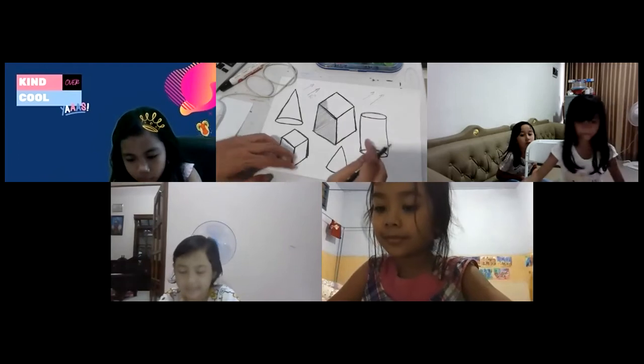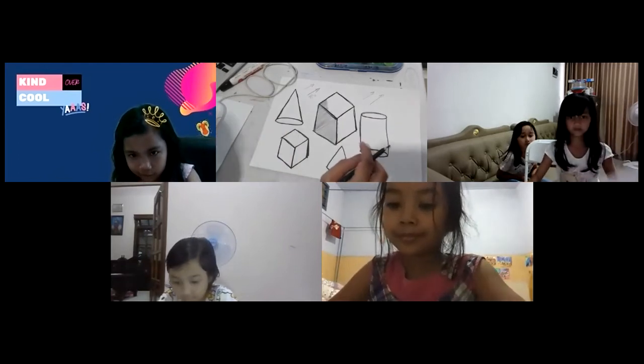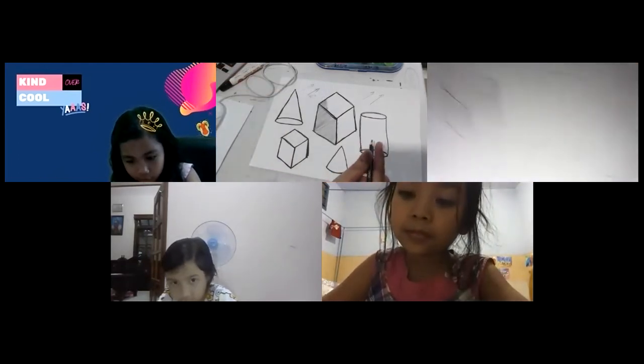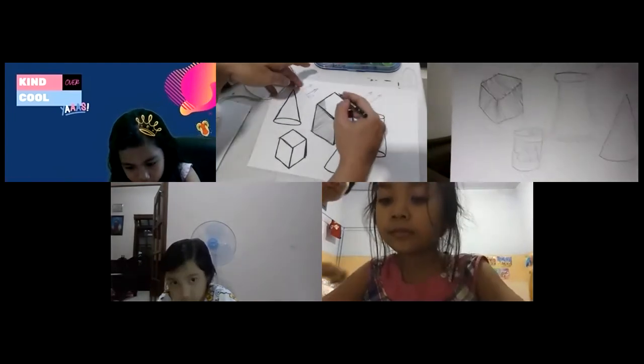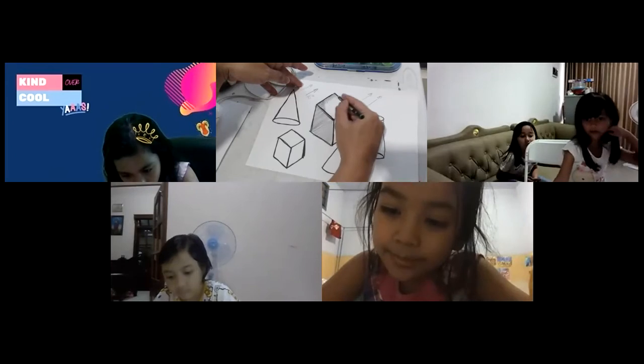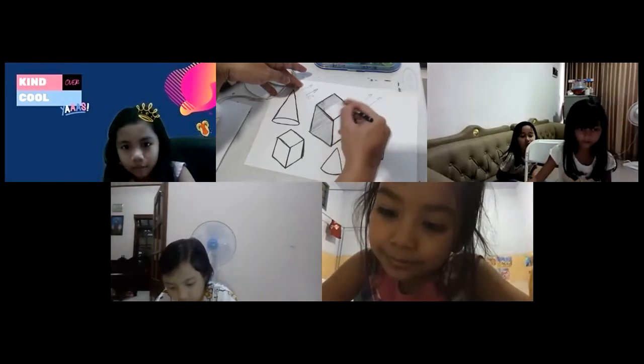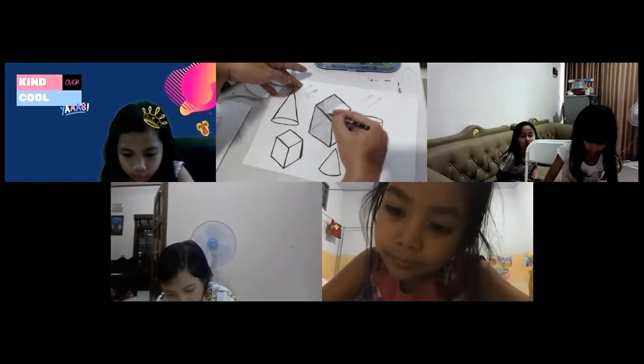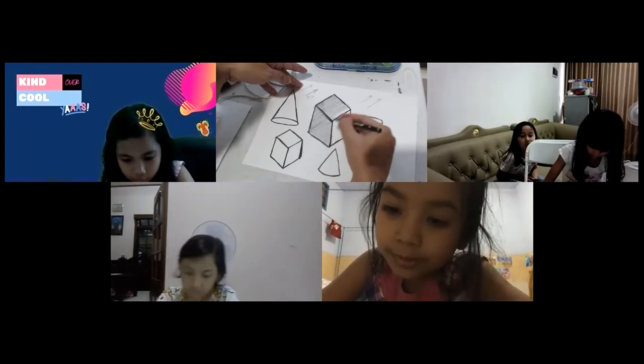Kak, can I borrow some eraser, please? Like this? I don't have eraser. Yeah, good job, Devanka. Come on. So I color all of the shapes? Yeah, color all of the forms, not the shapes anymore. This one is a form.